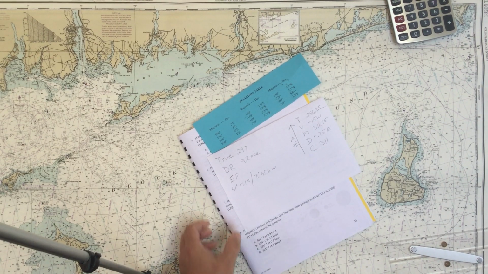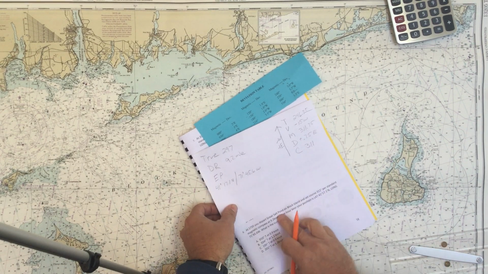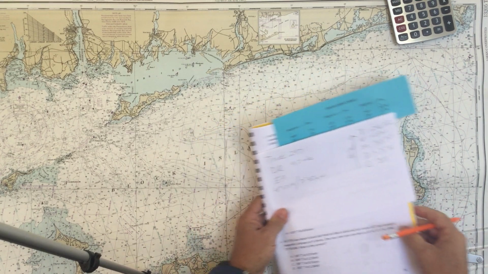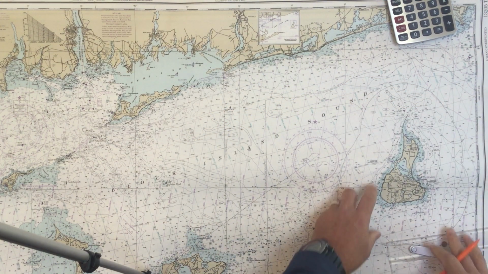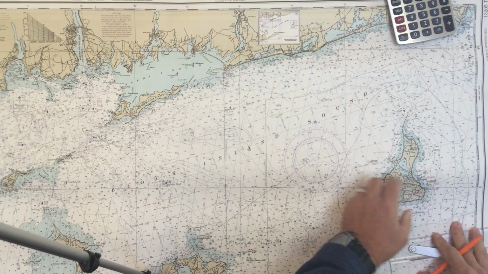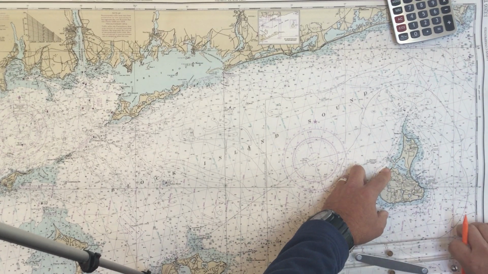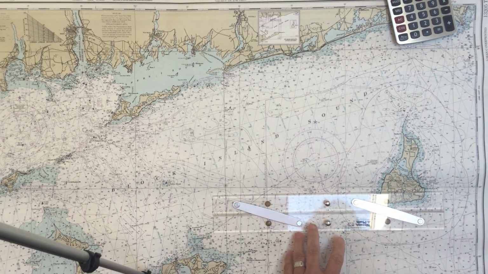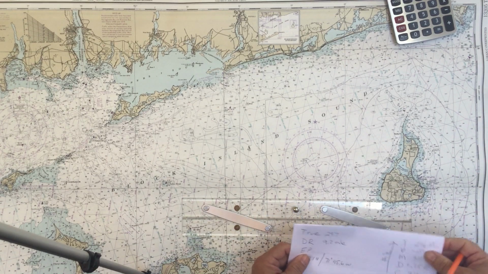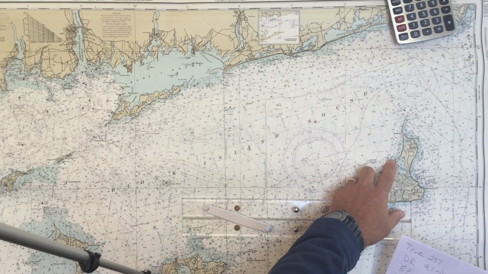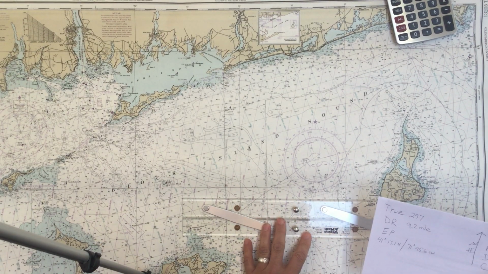Okay. So now that we've got that information and we know we're starting at Great Salt Pond, Block Island, I'm going to use the R2 buoy. They didn't really tell us where we were starting specifically, but I'm going to say we're departing from the R2 buoy. So let's see what we get.